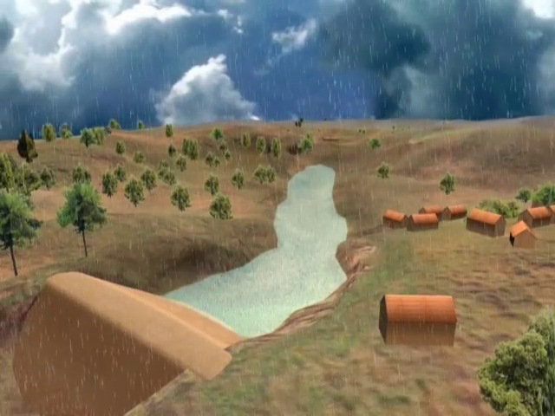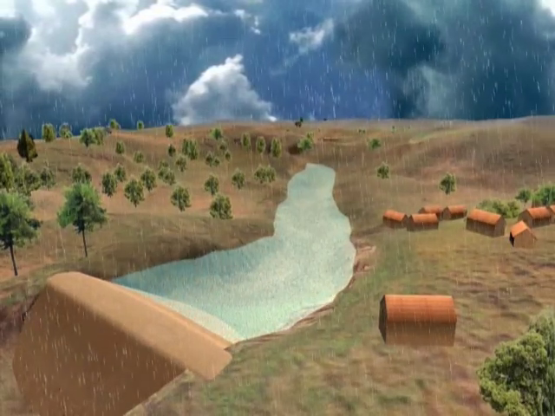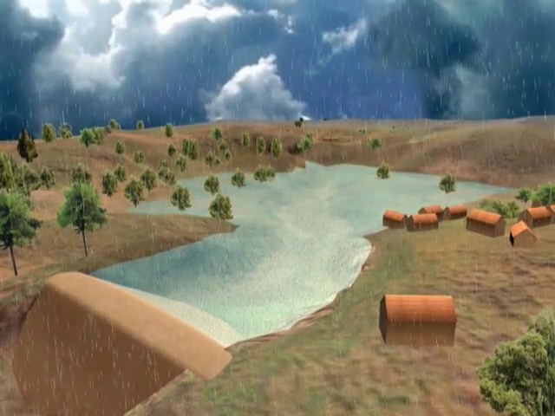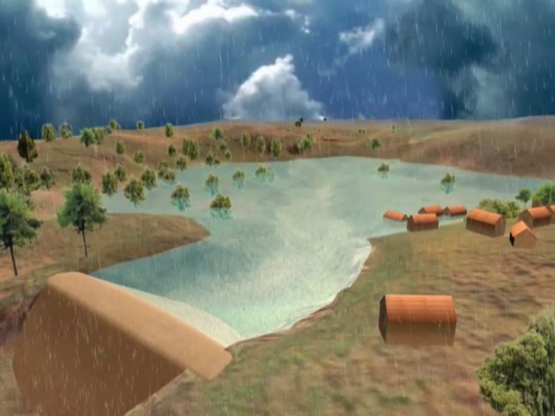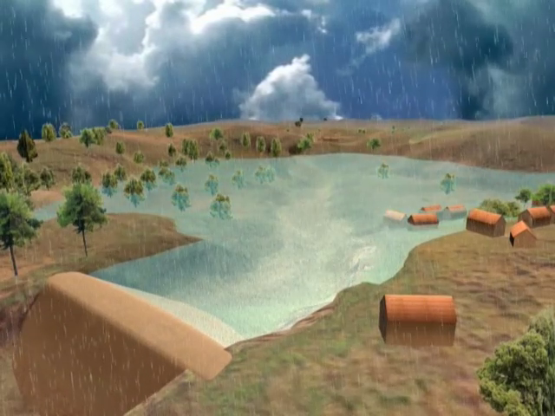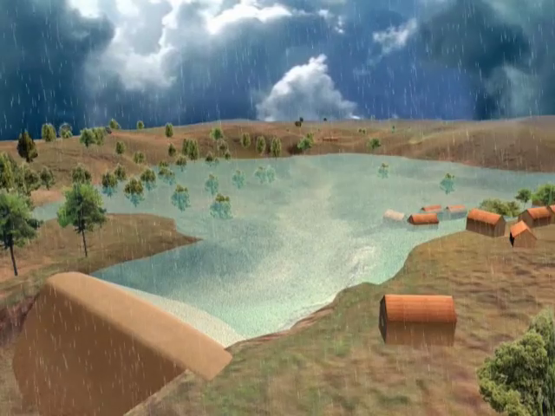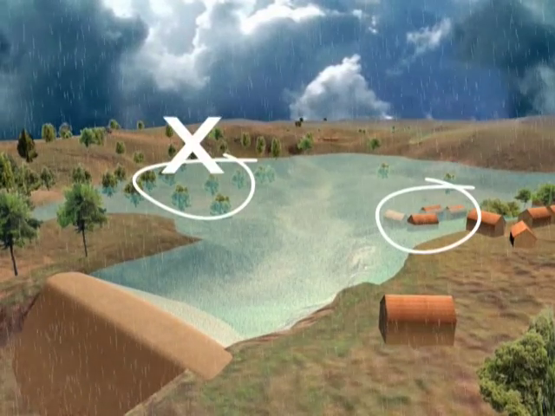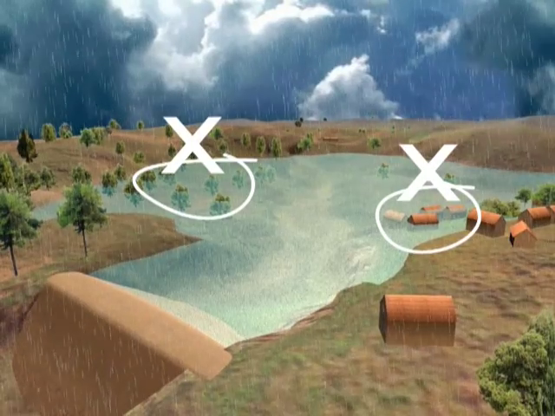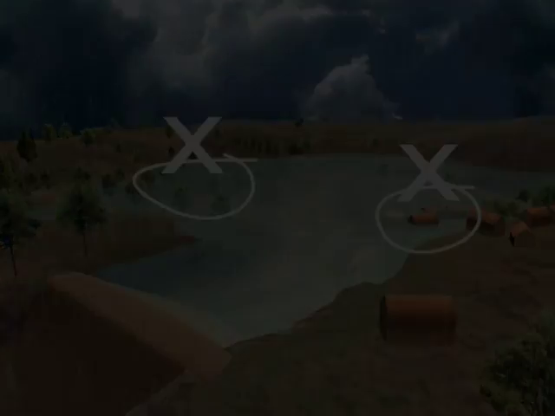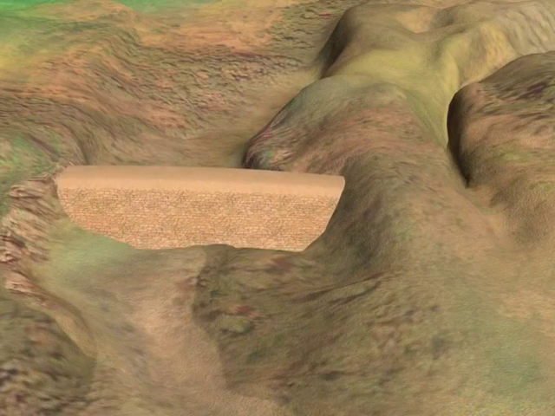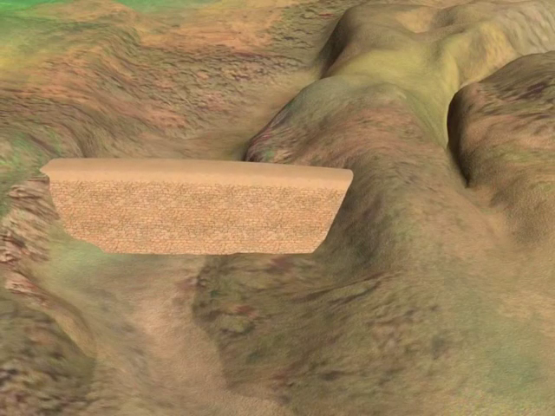Marking the FRL also helps us know exactly whether human habitation, fertile land or forests are being submerged by the dam. If they are, then we will either reduce the FRL or drop that site altogether. All these considerations together help us arrive at the height of the dam.